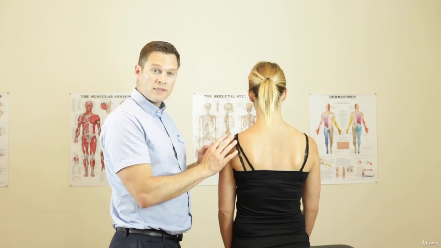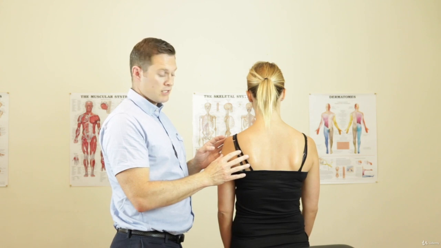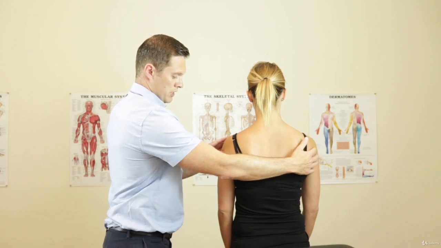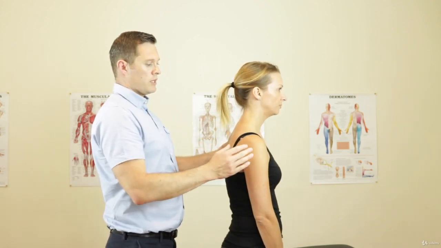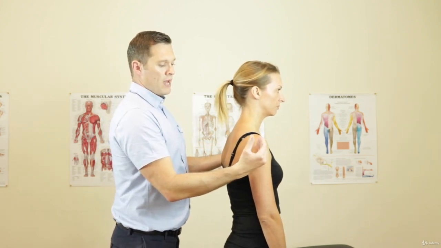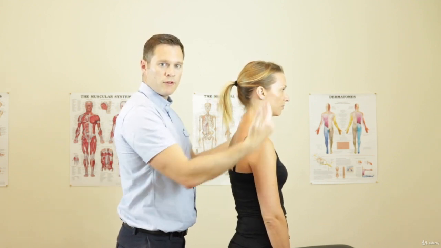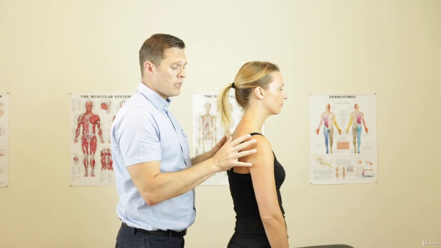Are they protracted and the shoulders rounded around the front of the chest, or is it that it's retracted quite a lot? So we can look at that from a side view. If we just turn Abby around to the side, we can have a look to see where the centre of the glenohumeral joint comes in relation to the ear. So we're looking for it to be relatively in line.